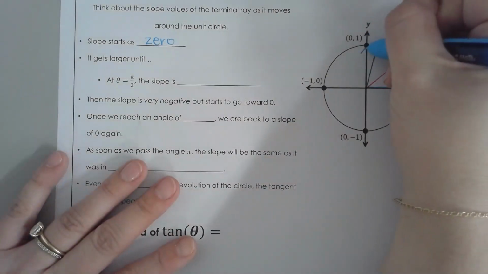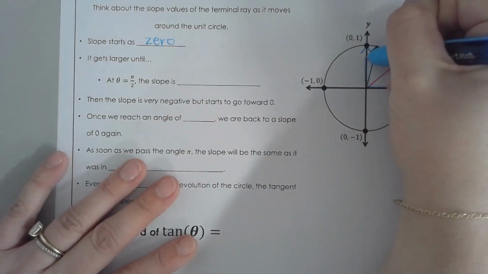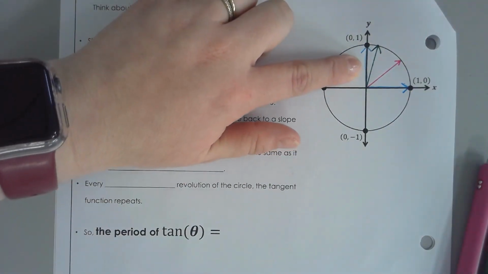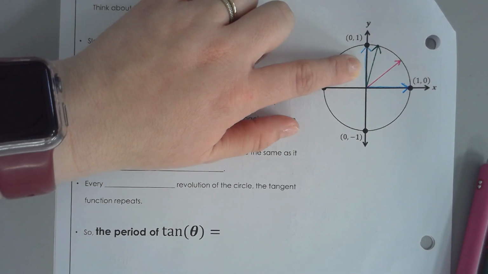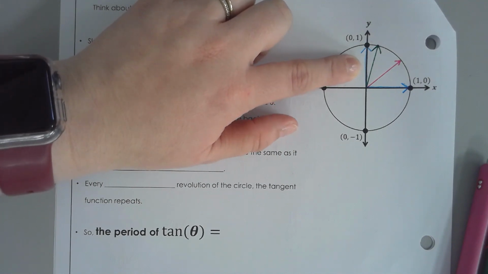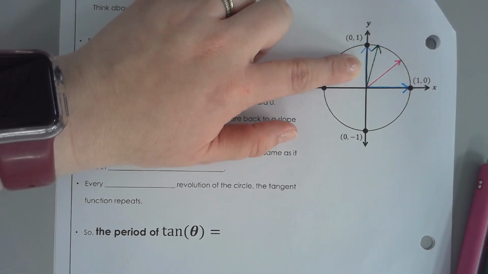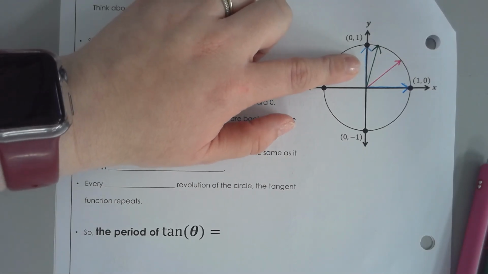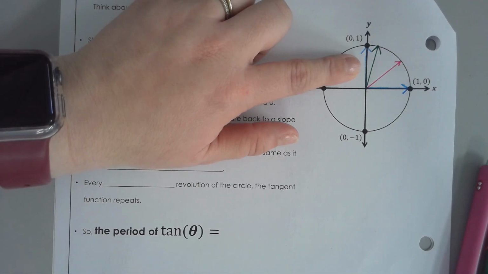until we get here. What's the slope of that line? The slope itself is undefined. If you have a vertical line, you say that the slope is undefined.